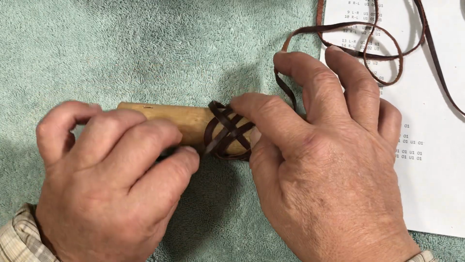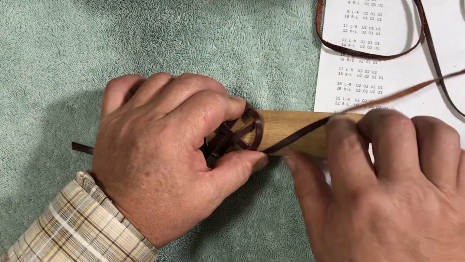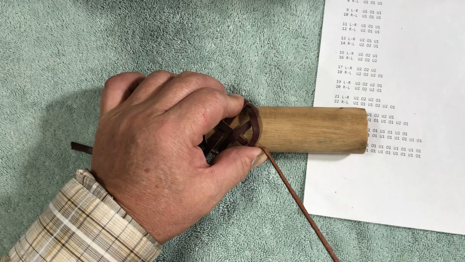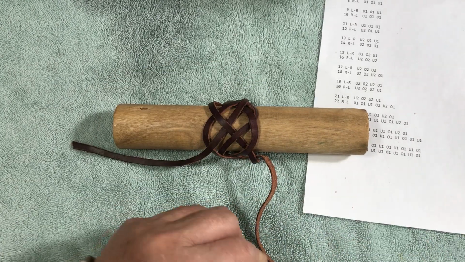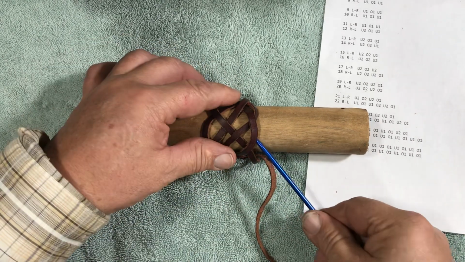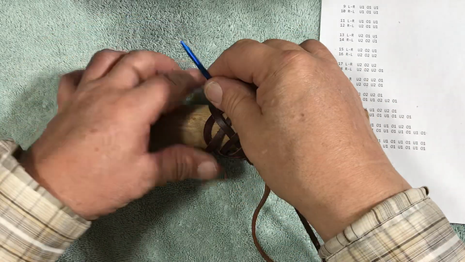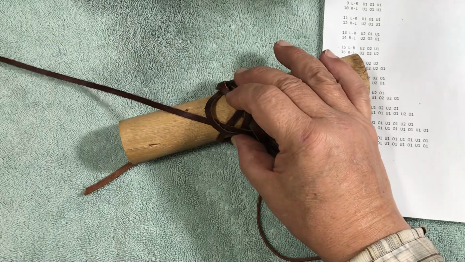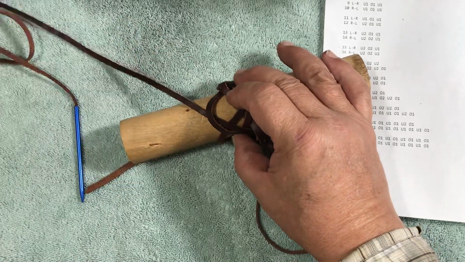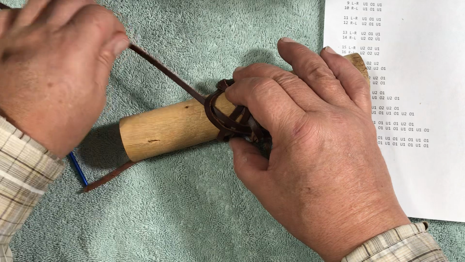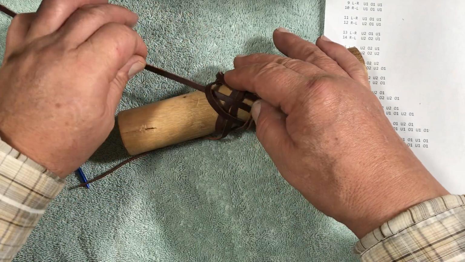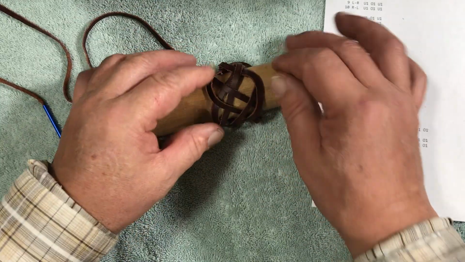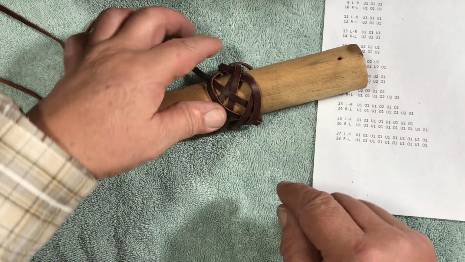Okay, I'm going to slide this so I get closer. Now we're going to do an under 2, over 2, under 2, over 2, under 1. Just like that. Under 2, over 2, under 1.